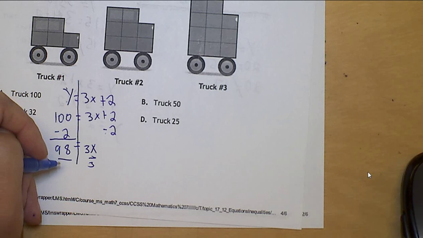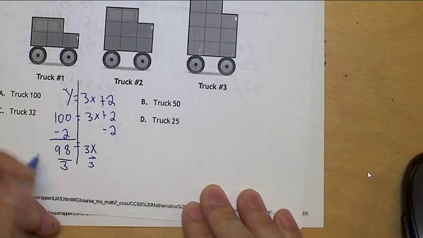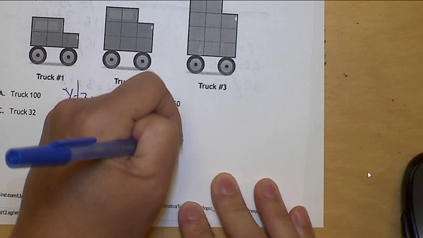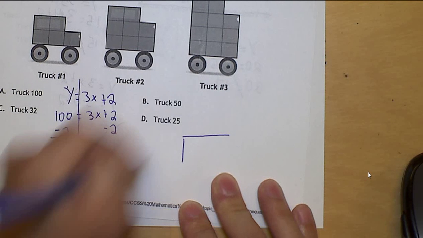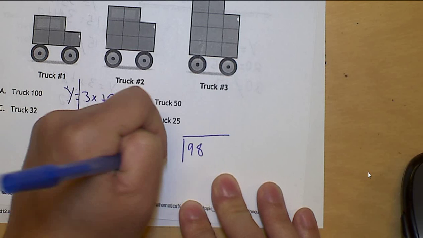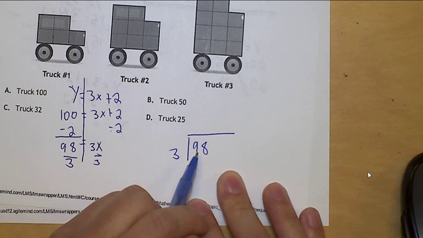And that's going to be 98 divided by 3. Right now, I'm going to pause it real fast. I want you guys to do this division problem. How many times does 3 go into 98?